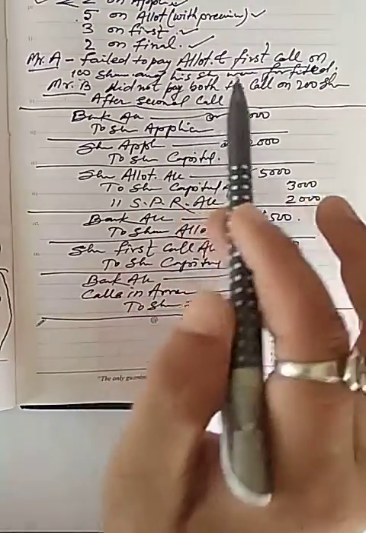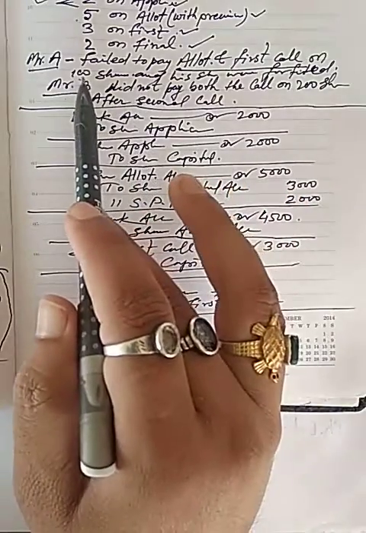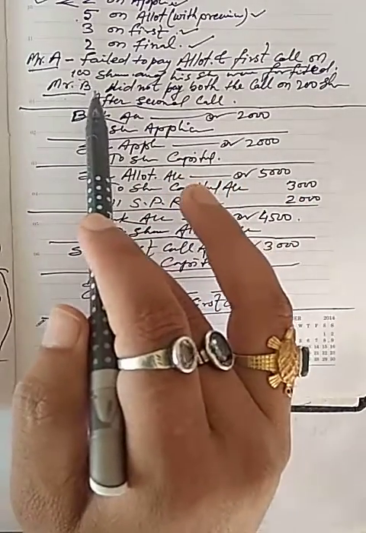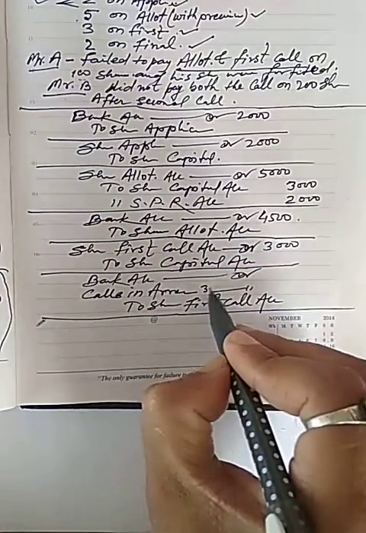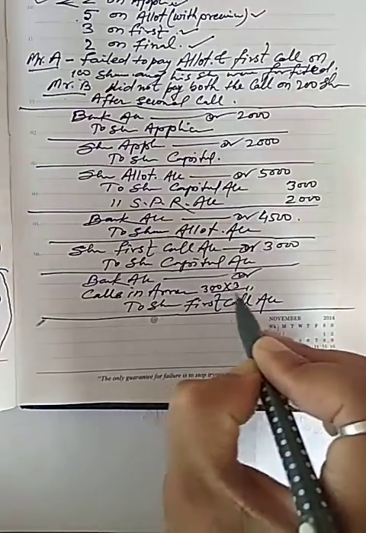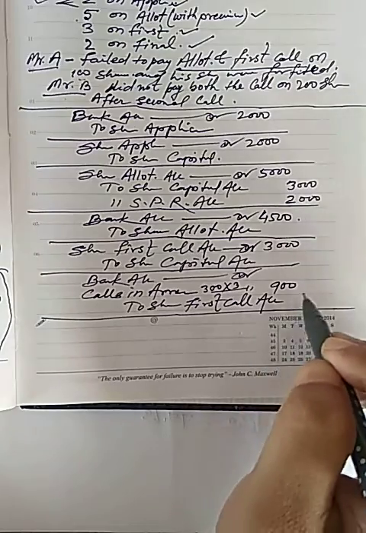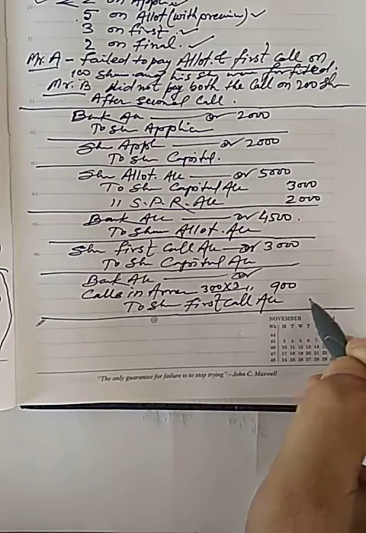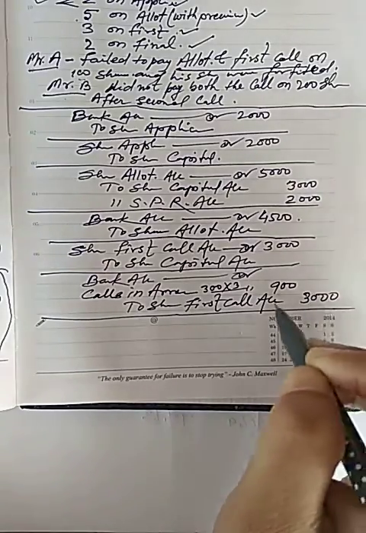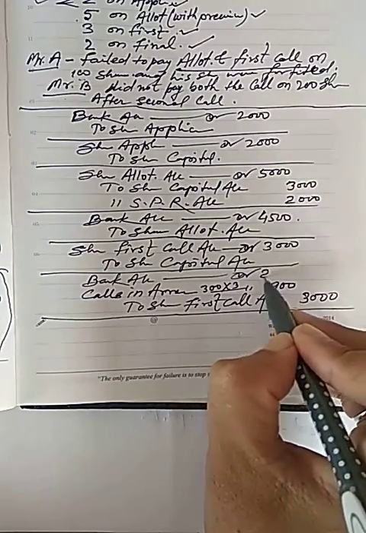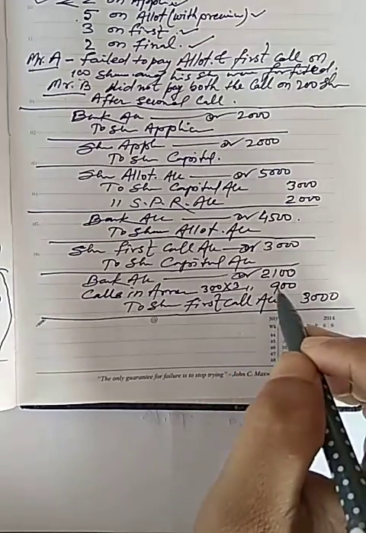It means the first call and second call. So both shareholders, 100 plus 200, on 300 shares at the rate of 3, 900 was not received on first call. So out of 3000, I will receive only 2100 rupees.